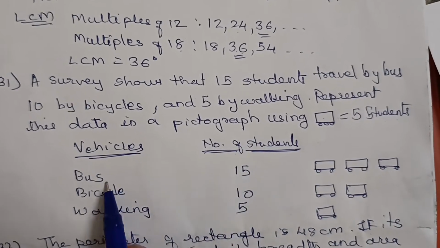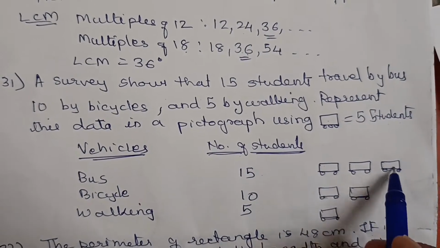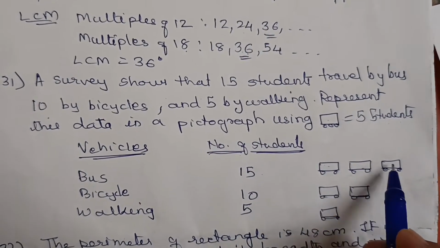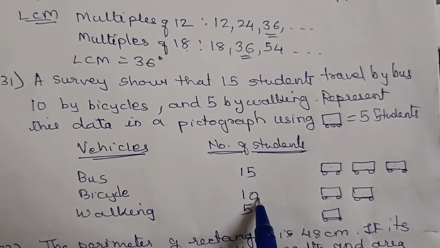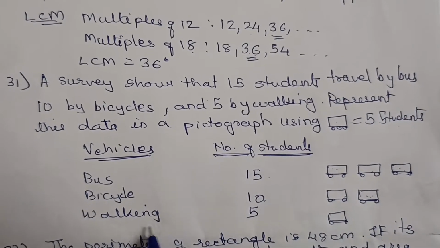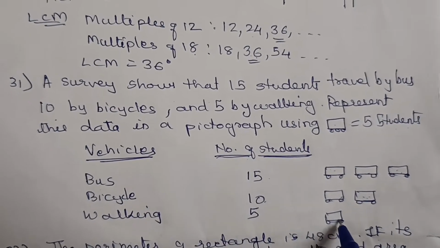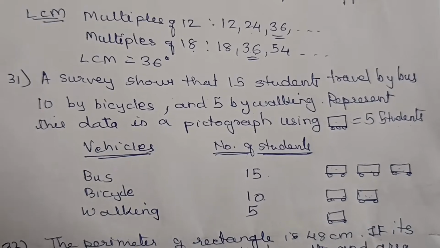The number of students by bus is 15. So you have to draw 3 symbols. So 5 plus 5 plus 5 is 15. Then for 10 you will draw 2 symbols. 5 plus 5 is 10. And walking students are 5. Therefore, draw only one symbol for this.